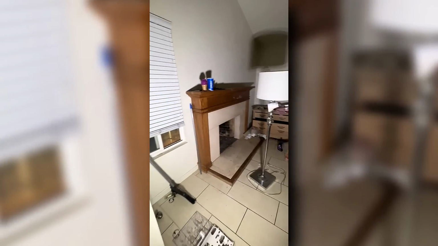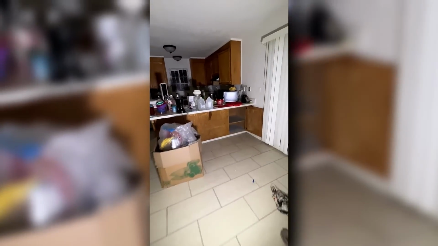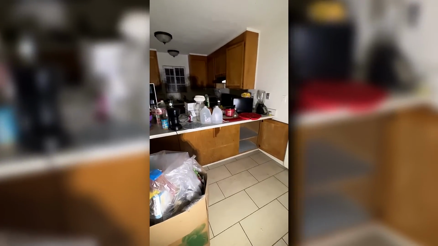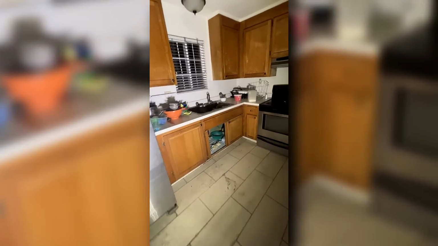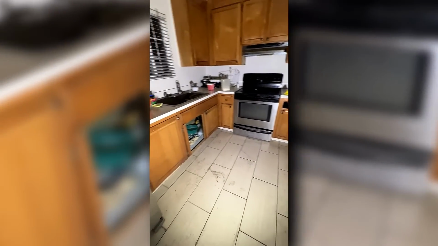Okay, here it is. The house, living room, kitchen. Got most of the stuff out. It's the kitchen. It's a little bit damaged. All the cabinets can easily be repaired.